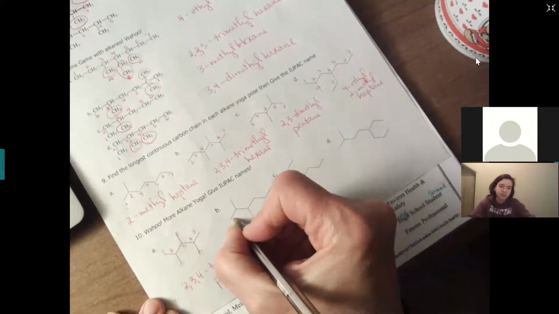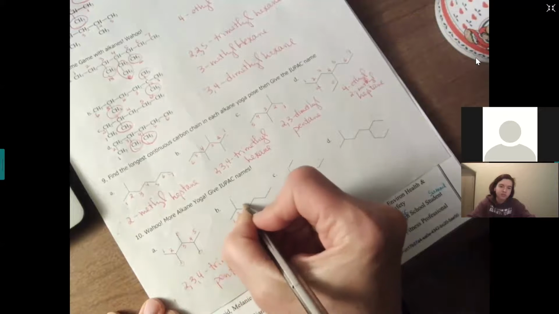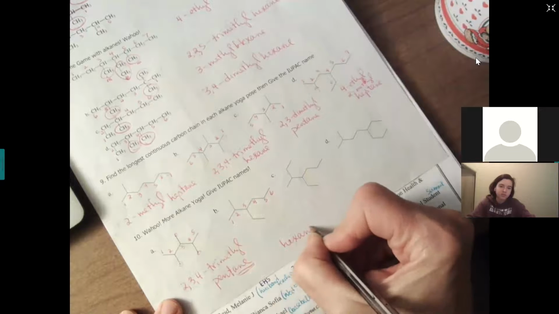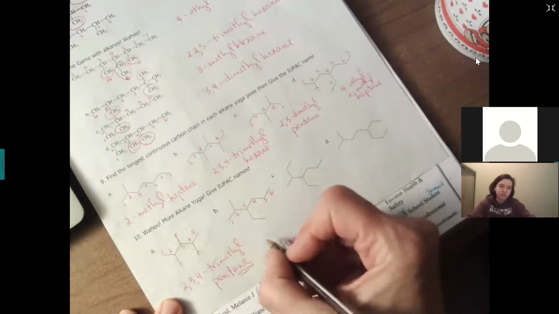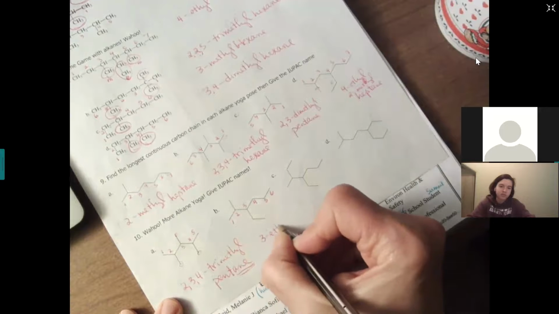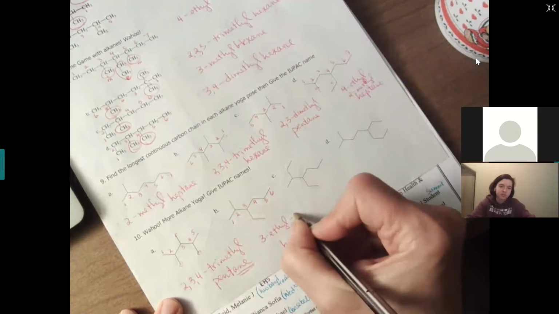Right, on the next one, we have 1, 2, 3. So let's just go with hexane. It is a hexane, and that would be an ethyl. So we have a 3-ethyl, a 2-methyl, and that is actually the correct name. I'm going to come back to that one.